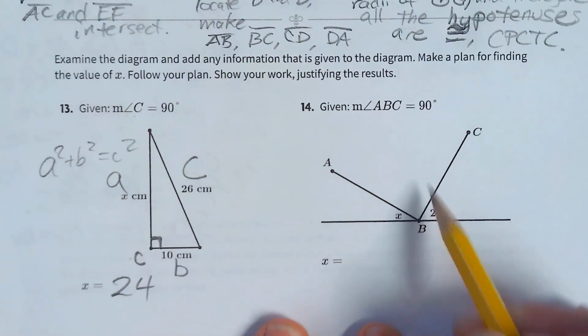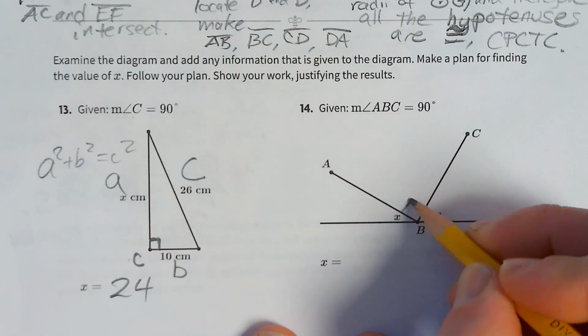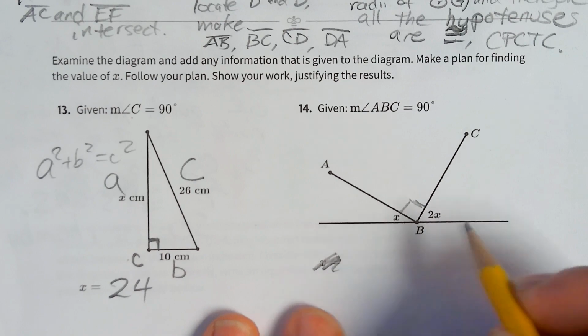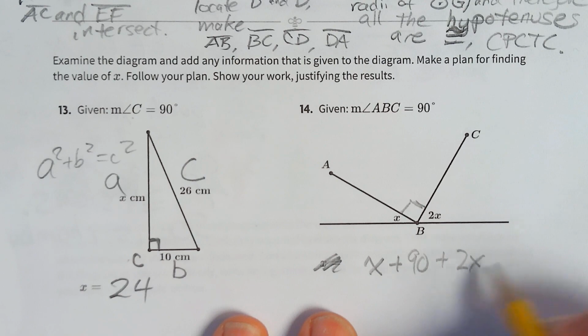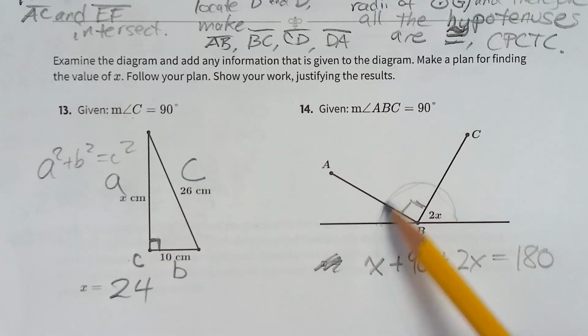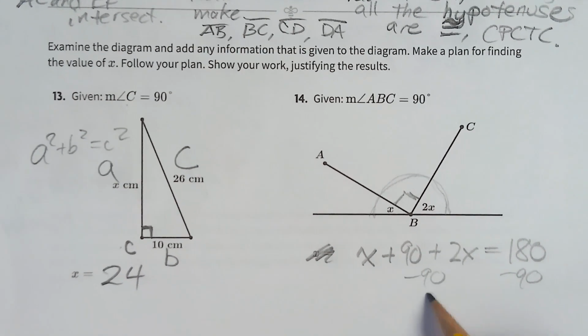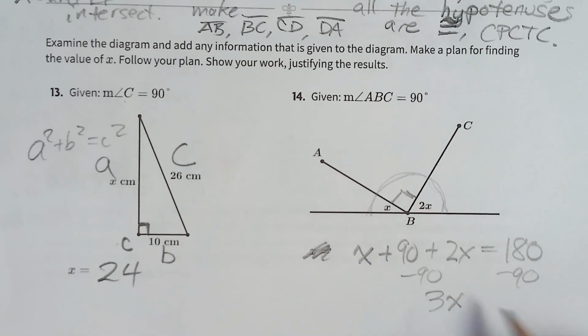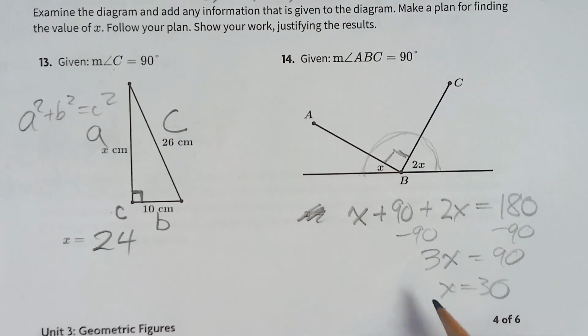You remember that. Okay, this is more fun. ABC is 90. But we know that x plus 90 plus 2x equals 180, because all the angles that make a straight line add up to 180. These are not linear pairs because there's 3 of them. It's a linear triad. Subtract 90 from both sides. Combine like terms: x plus 2x is 3x. Divide both sides by 3. X equals 30.